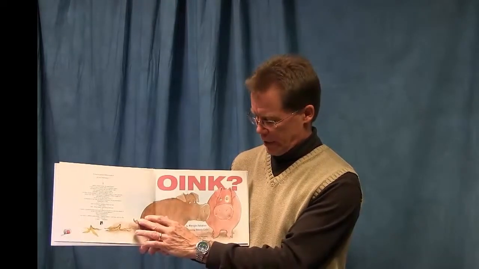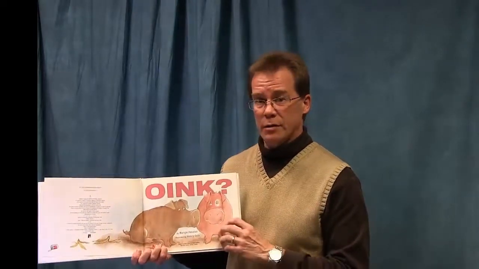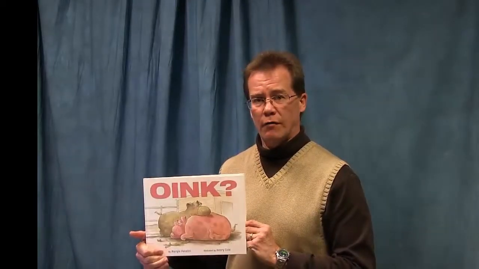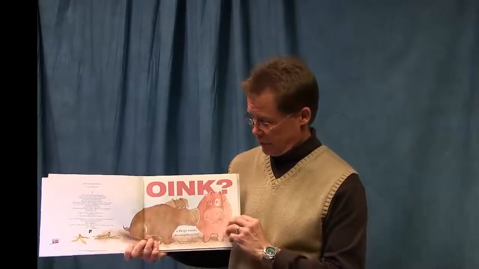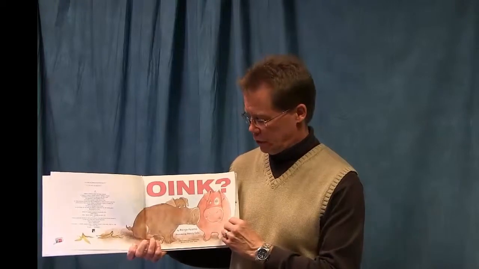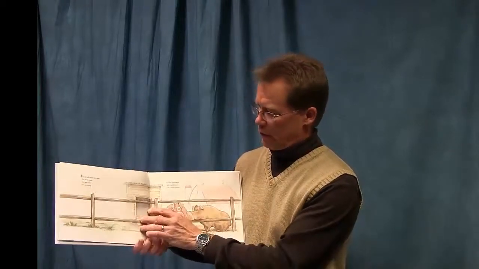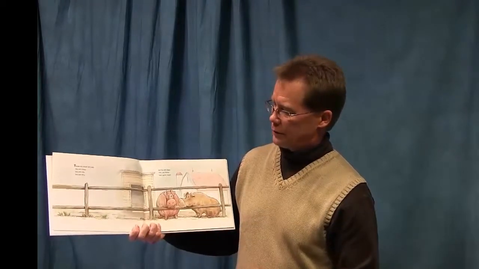If that's the case, show the children the end pages, and perhaps have a short explanation of what they see. Then comes the title page. The title page is very often, especially in picture books, a repeat of the cover. And so you may not learn a lot from the title page. But if you want to, the title page is a useful piece as well. And then, of course, the story starts.